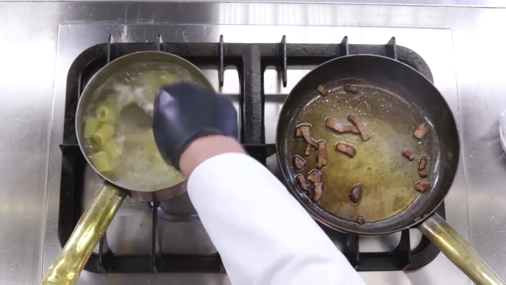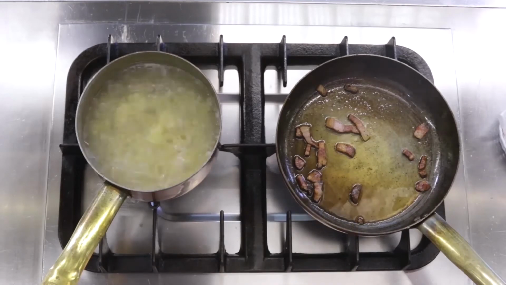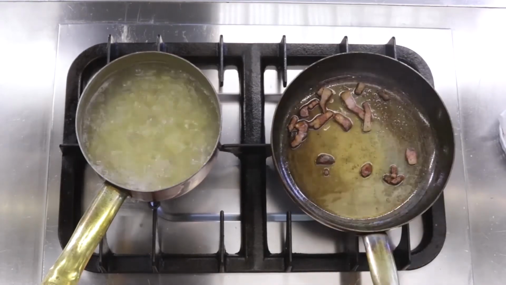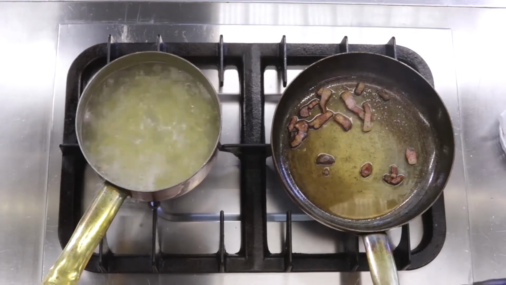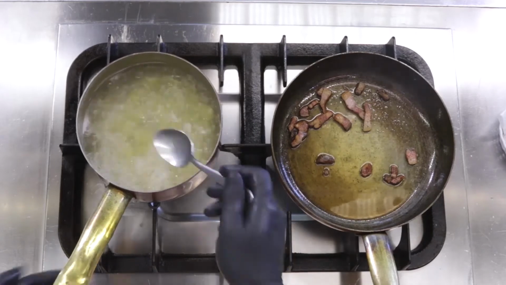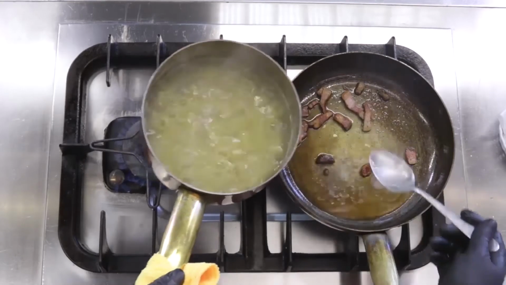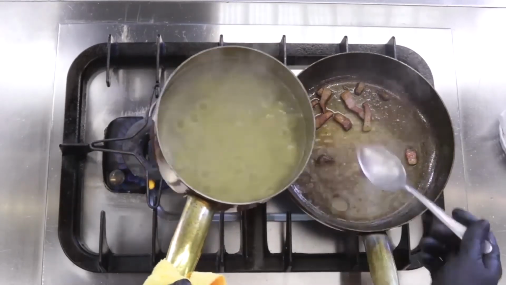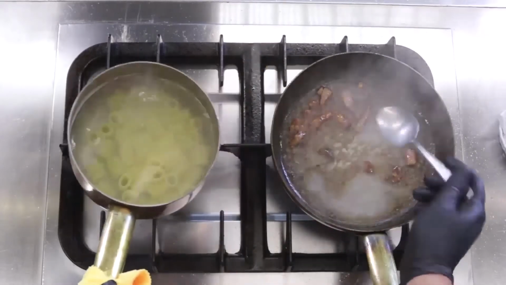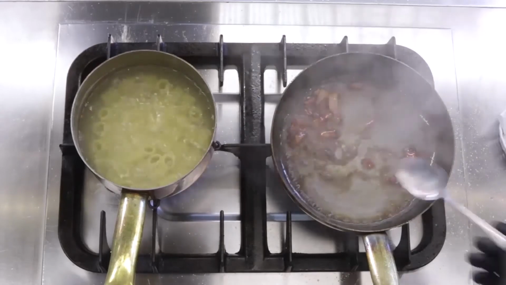So let's control the pasta cooking. Still a few minutes left. Let's control the savoriness, and then when the temperature falls down a little bit, we're going to put some water. Always heat off. Warm water.